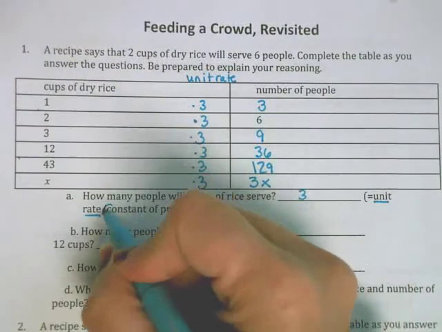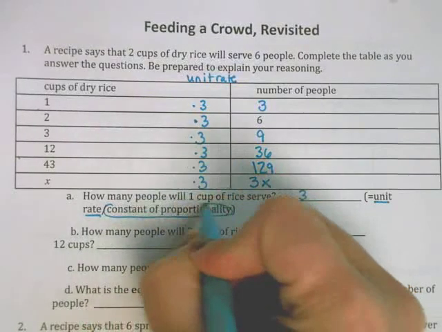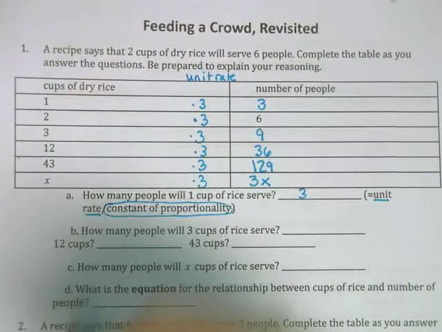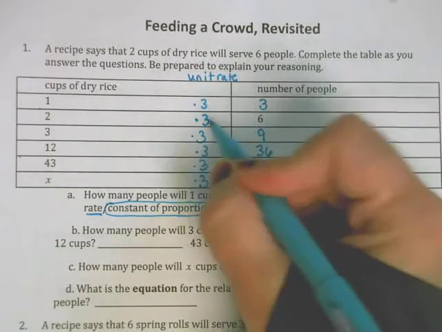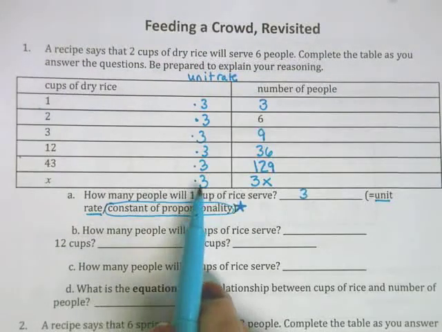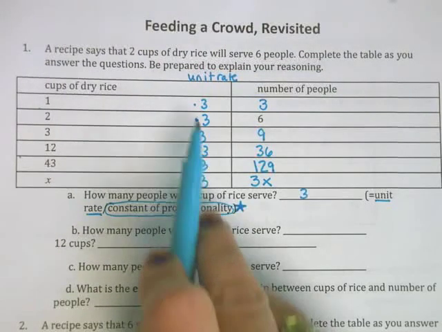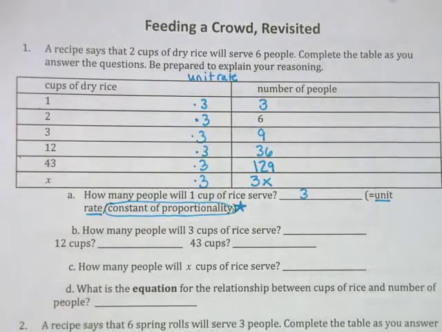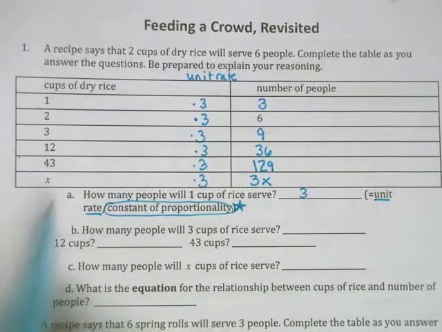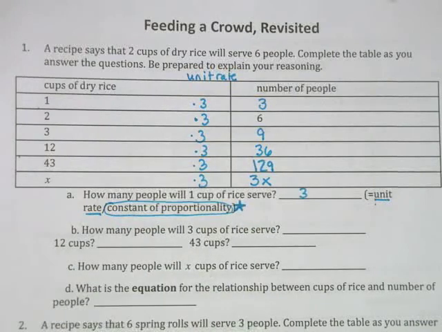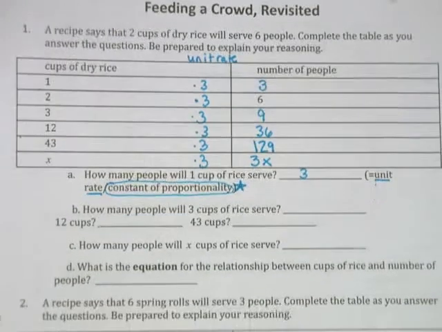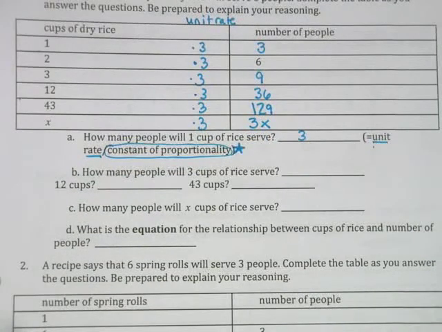It's got another name right here. Constant of proportionality. We have not talked about that yet. It is another fancy name for the unit rate. It is the constant, this number that stays the same that we multiply by every time when we have a proportional relationship right like this. So unit rate and constant of proportionality here, exactly the same thing. You'll hear both of those terms, so we need to know that as vocabulary.